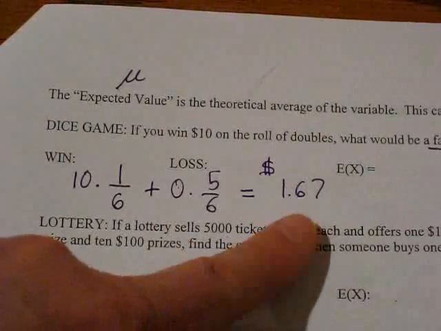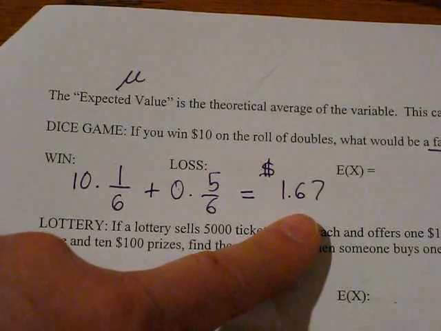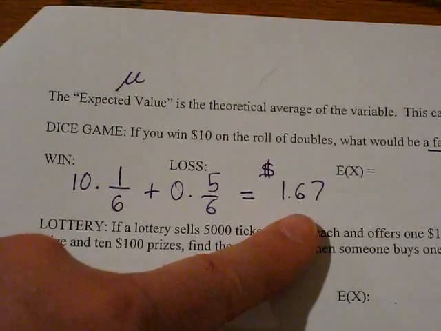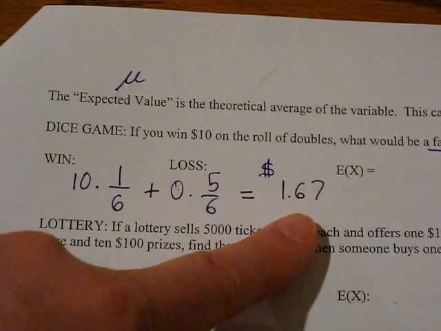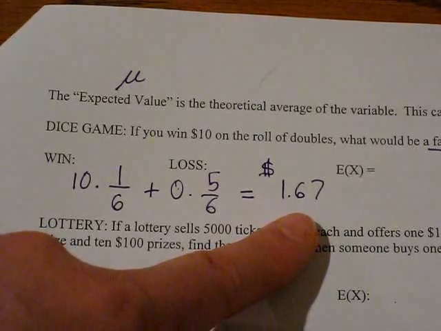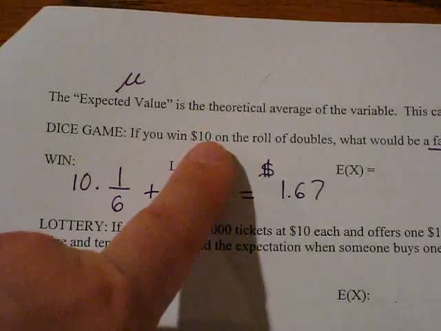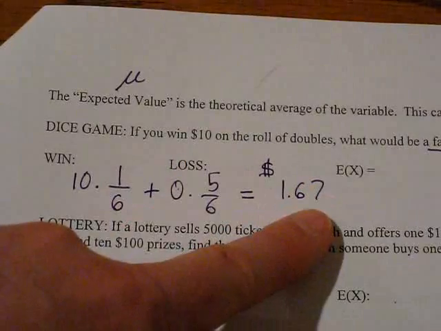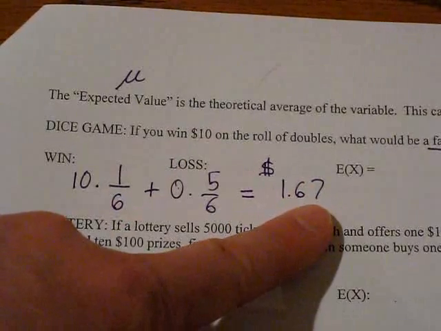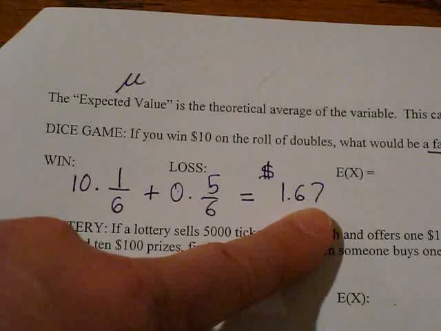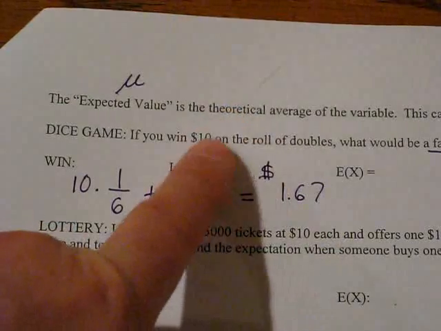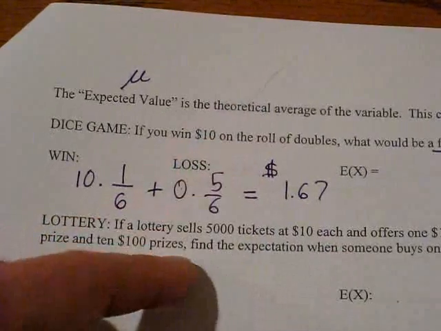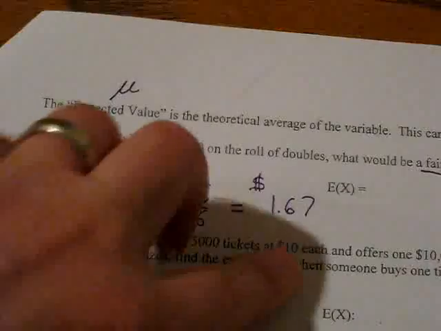So if I charge $1.67 for this game, this is a fair price, because that will essentially mean that if I play this game an infinite number of times, I won't make any money, nor will the place that's doing this game make any money either. Obviously, there is a little bit of debate, because since I rounded that from $1.66 to $1.67, the gaming place is going to come out a penny ahead in the long run for an infinite number of trials. So that right there is the fair price.